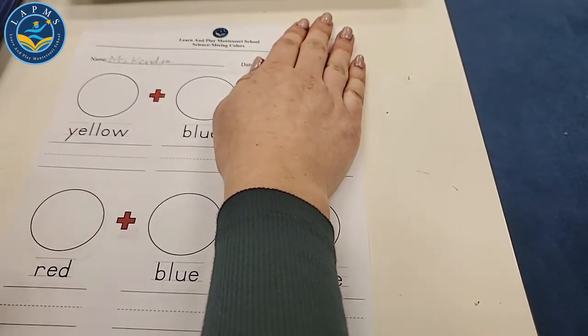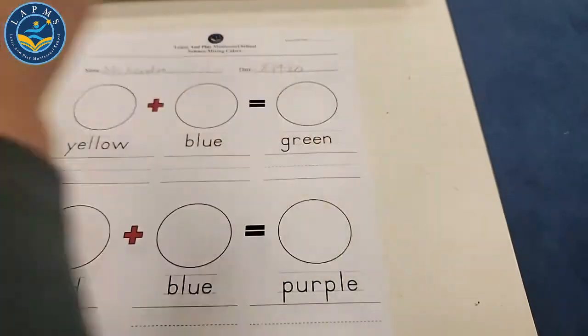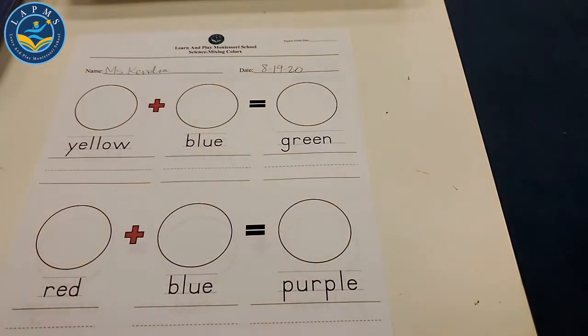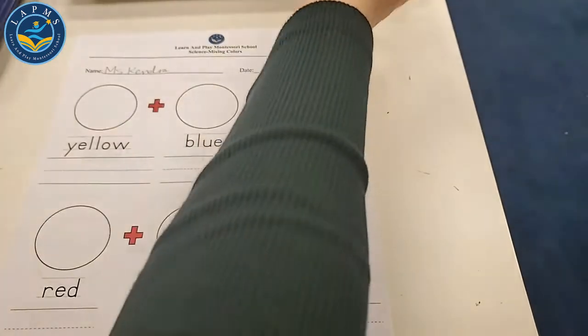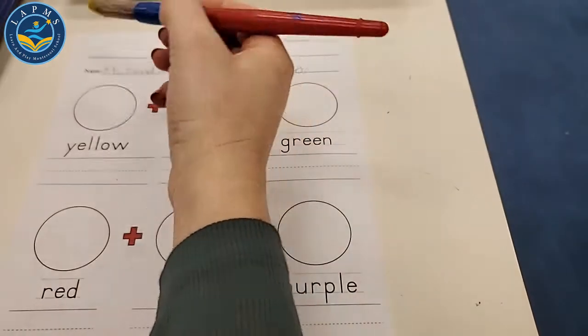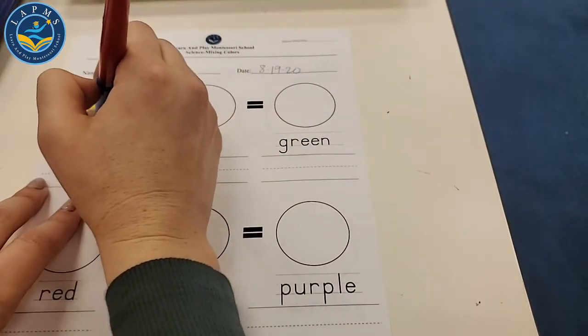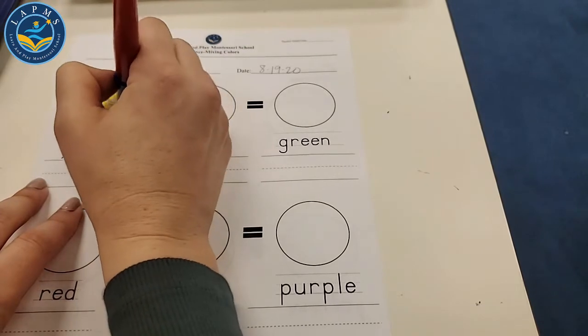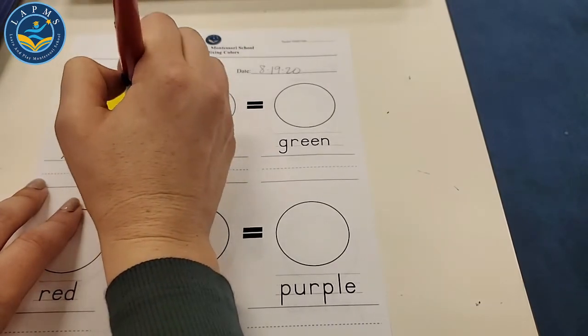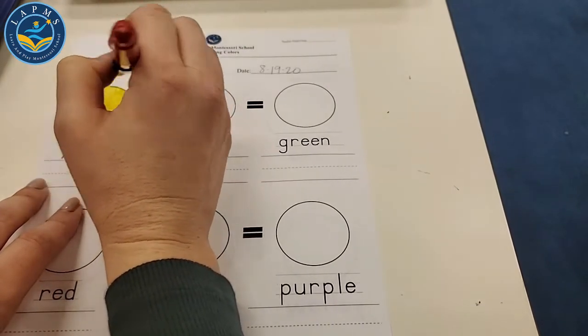Yeah, maybe. We need to find out. Let's mix yellow and blue. So here's my yellow circle. And now we're ready to make our blue circle.